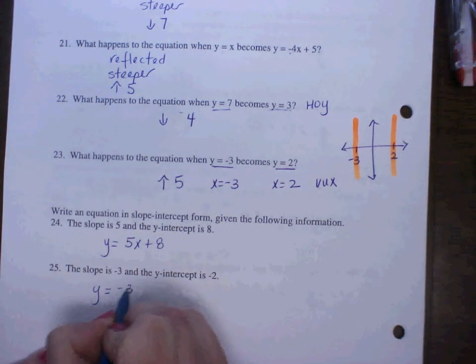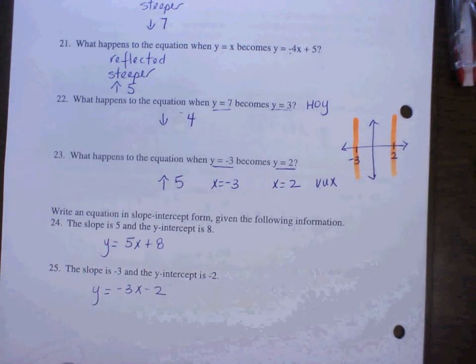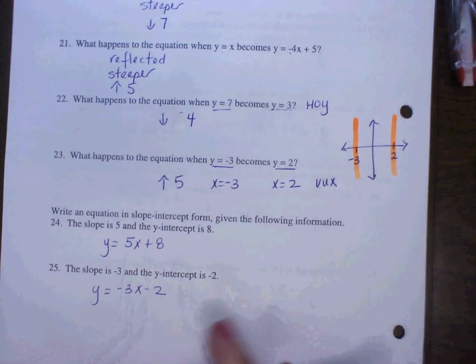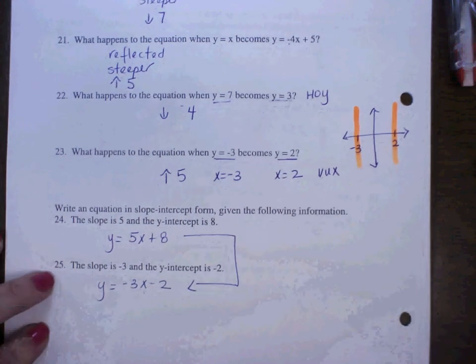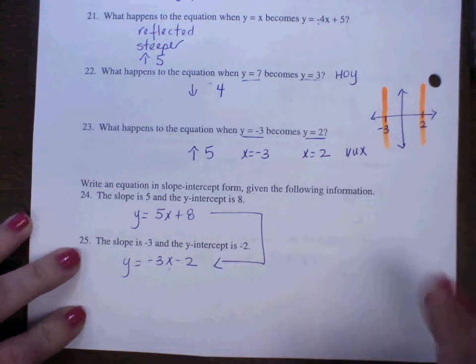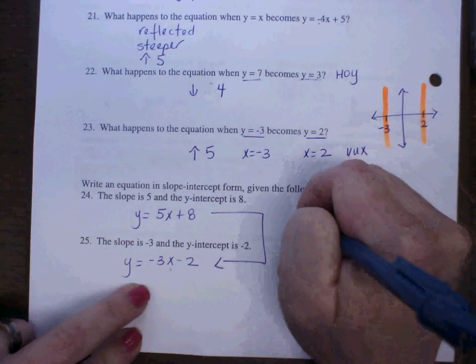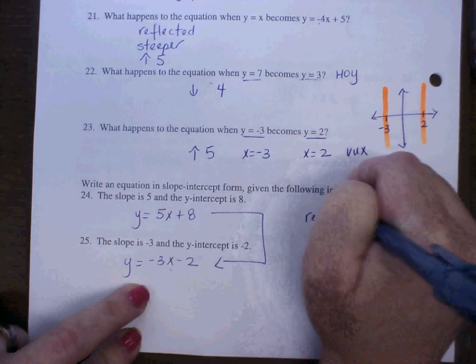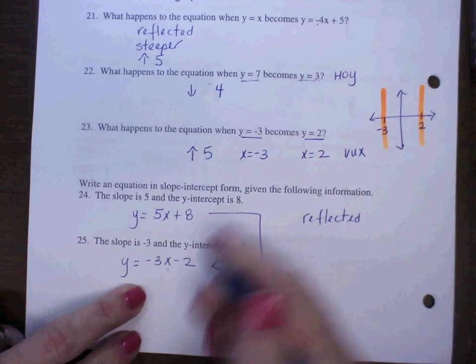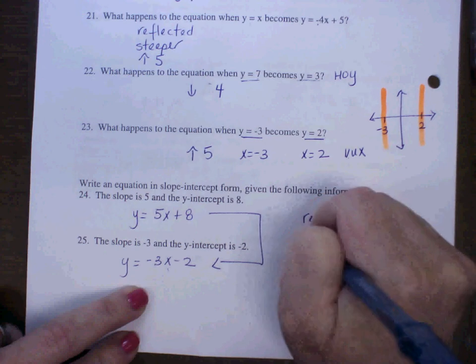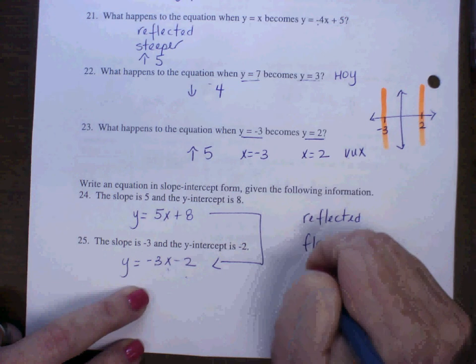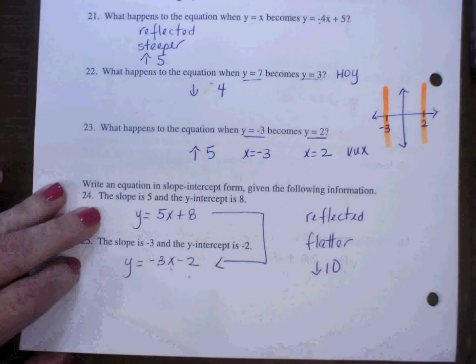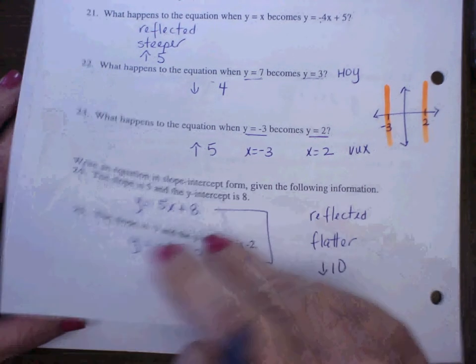Next one. -3x minus 2. All right. Give me the transformations. From here to here. It's got 3. What's the first one? Reflected. It got flatter. Very good, because it's smaller. Down what? 10. Very good. Down 10. Are we good? Alrighty. Put that in your classwork. We're done with that one.